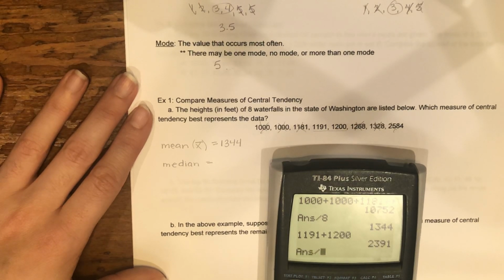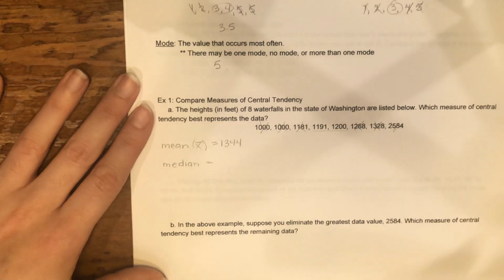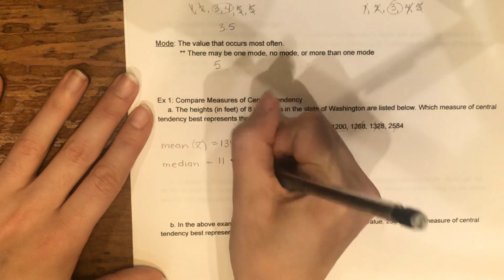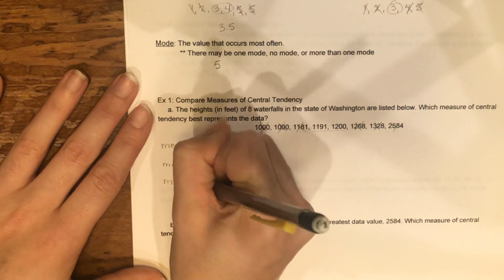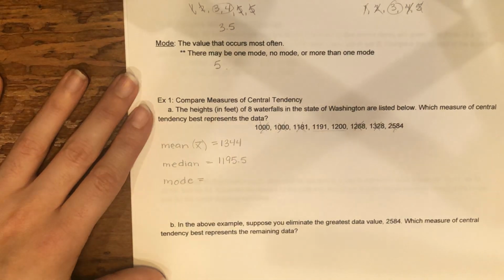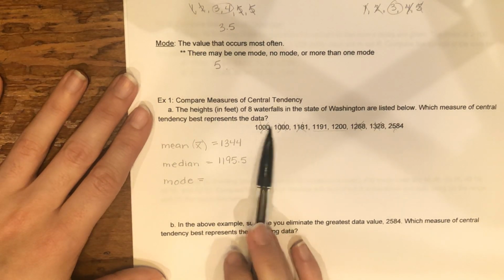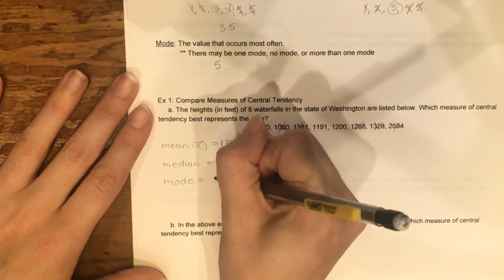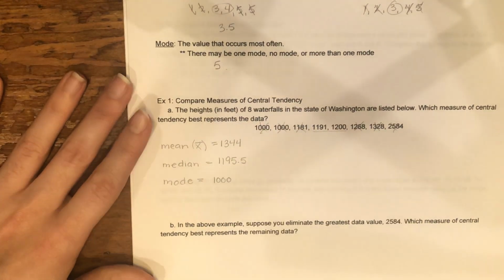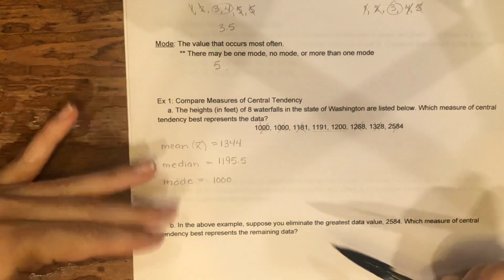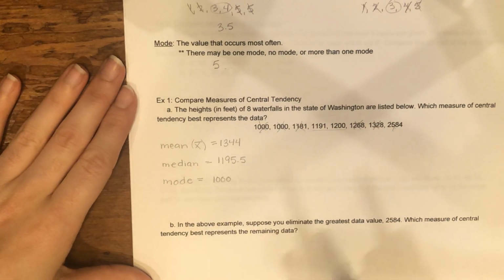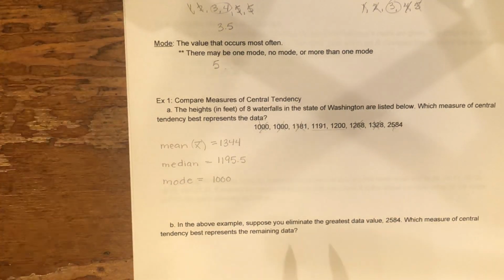And then we divide by 2. Okay, so that means my median is 1,195.5. Mode is the one that shows up the most frequently. So if you look here, 1,000 shows up the most, so that would be my mode. All right, so then from here, what we're going to do is just compare these numbers and say which one represents the actual middle of this data.